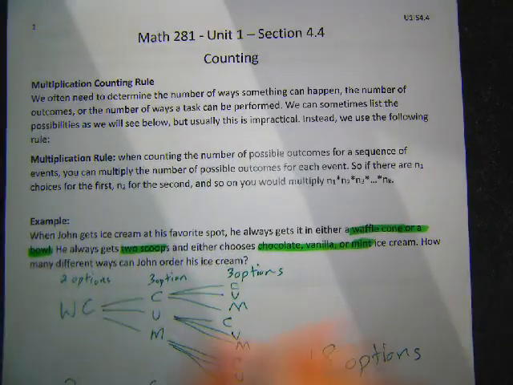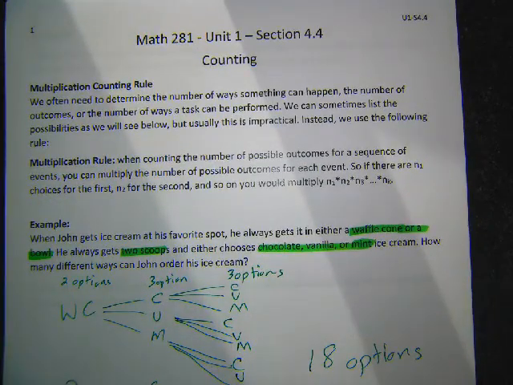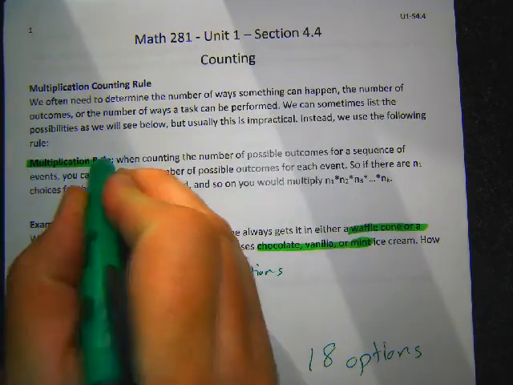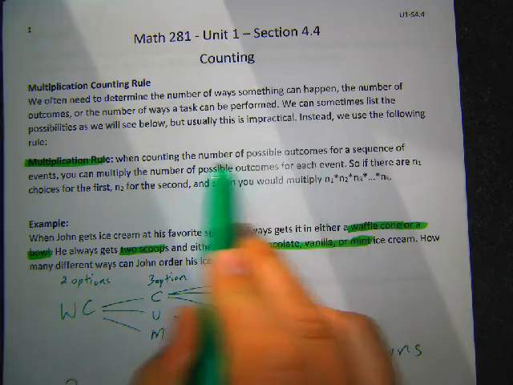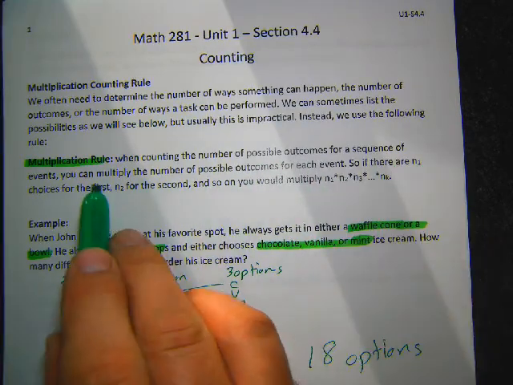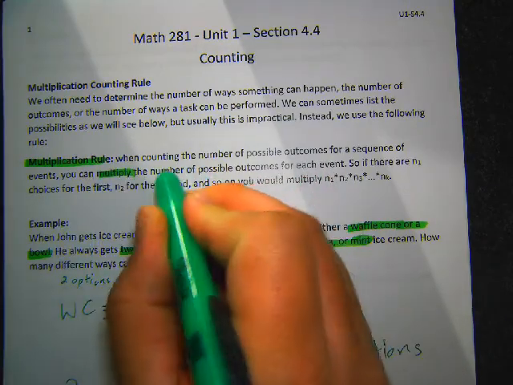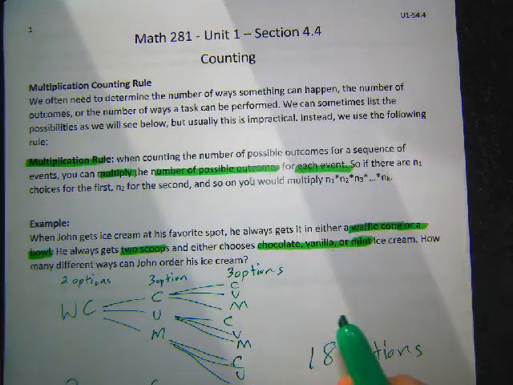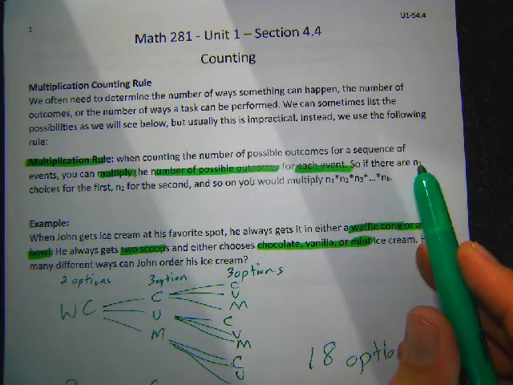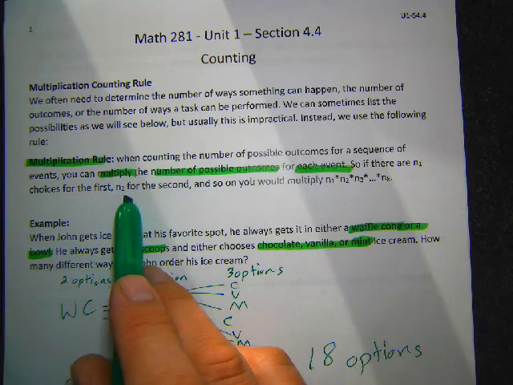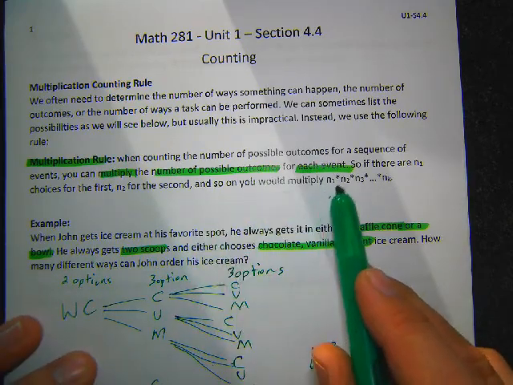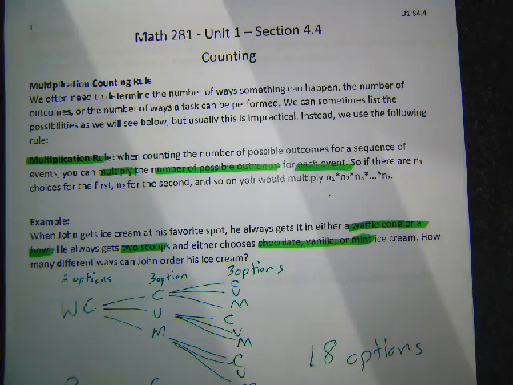So that's why we typically use the multiplication rule. This is one of the most powerful, important rules for finding probabilities when you want to work with bigger sets of numbers. It says when you're counting the number of possible outcomes, the number of different options for sequential events, you can multiply the number of possible outcomes for each event. So we're going to multiply the number of outcomes for each event. They're going to do this with generic terms. If n1 is the number of the first choices, and n2 is the number of second choices, and so on, you would multiply n1 times n2 times n3, and so on until you hit the end.